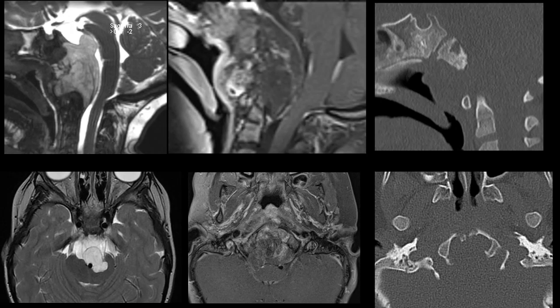Here is a companion case in a pediatric patient in which we can see, again, this T2 hyperintense mass centered within the clivus, causing mass effect on the pons and demonstrating heterogeneous enhancement with areas of solid enhancement as well as cystic non-enhancement. On the CT, we can see characteristic erosion and foreshortening of the inferior margin of the clivus, as well as erosion of portions of the jugular tubercle.